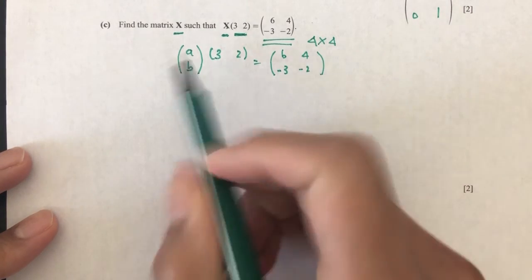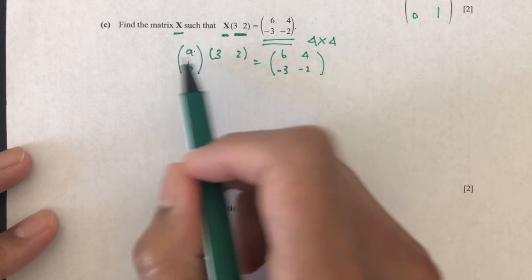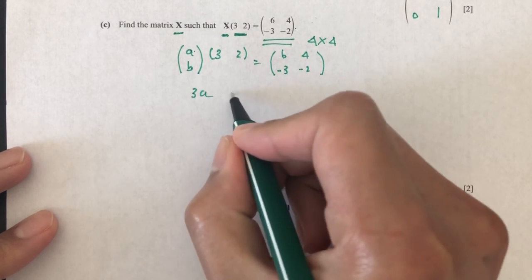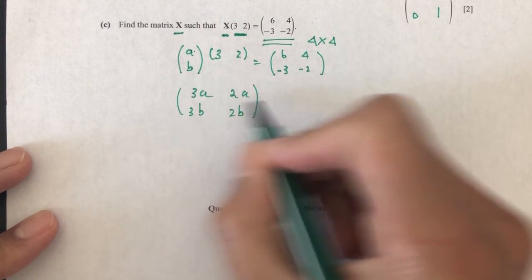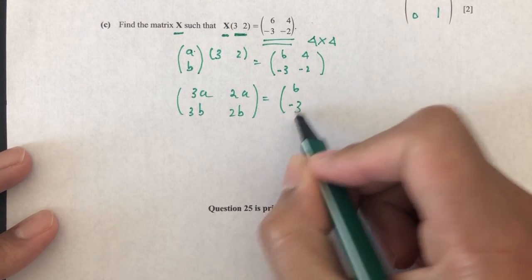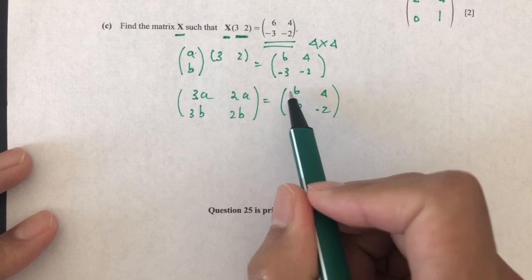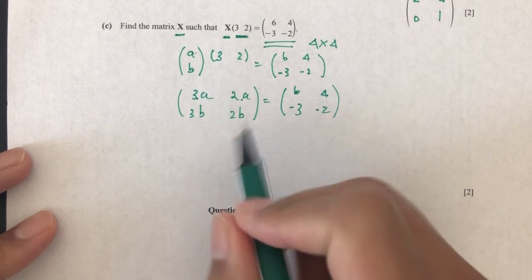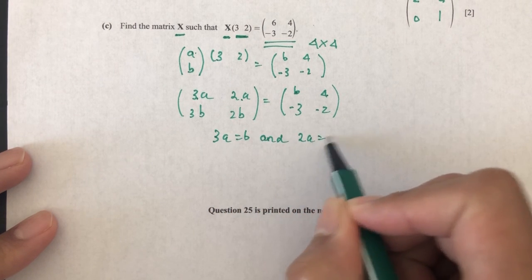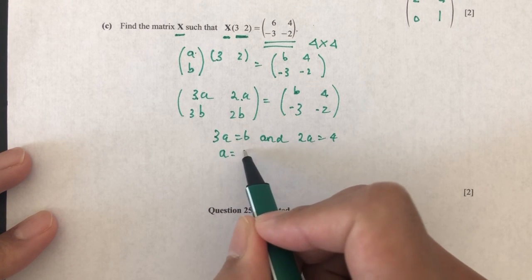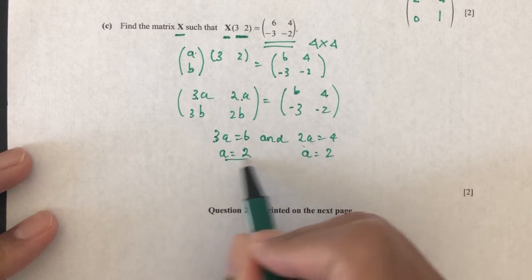And we need to find the values inside of this matrix X. So let's do the multiplication. So we get 3A, 2A, 3B, and 2B. Now we just have to compare to find the values of A and B. So 3A equals 6, 2A equals 4, which means A is equal to 6 divided by 3, which is 2, and A equals 4 divided by 2, which is 2. So same, good. So A will be 2.